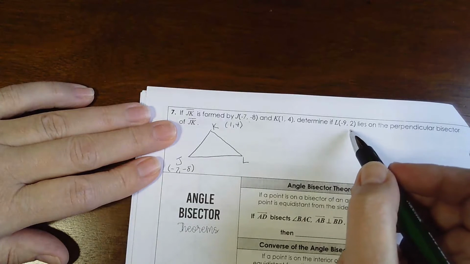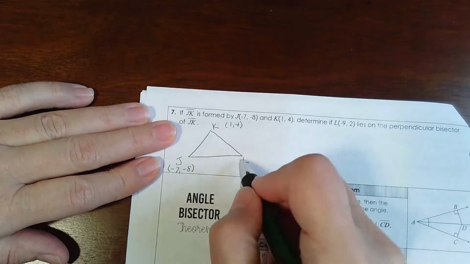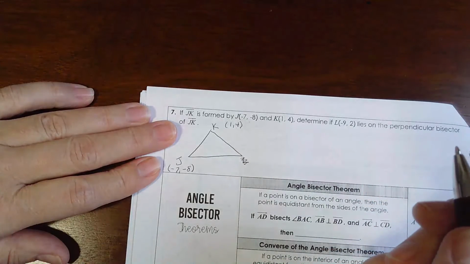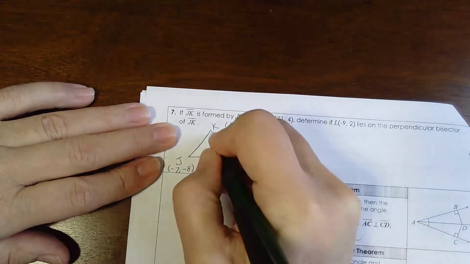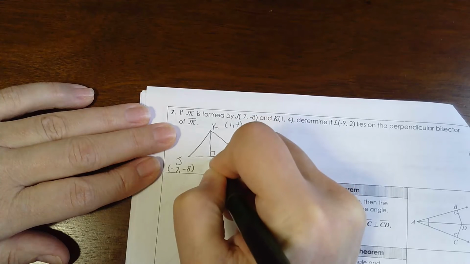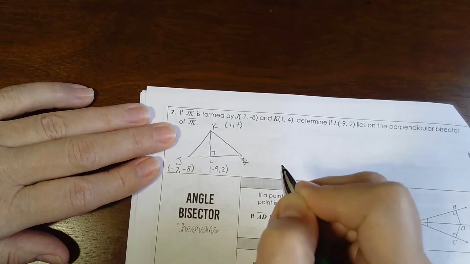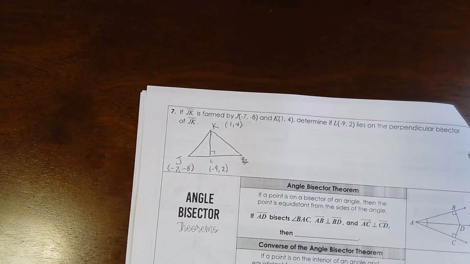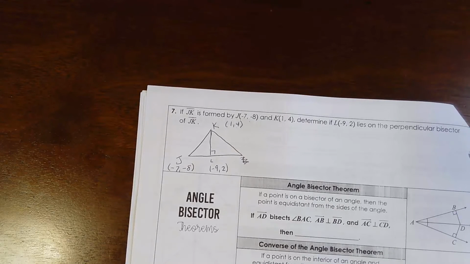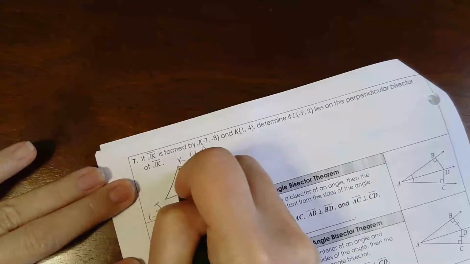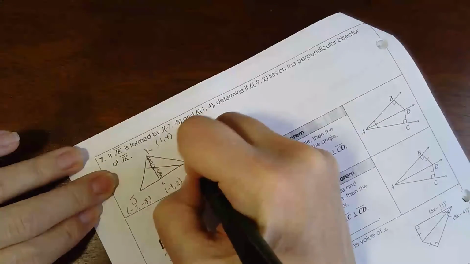Now we need to determine if L lies on the perpendicular bisector of JK. So we want to know if this is our L, and that's going to be at 2, -9. Holy camole, this is like craziness. I drew my picture wrong. This shouldn't be like this. It should be like this. I was right the first time.